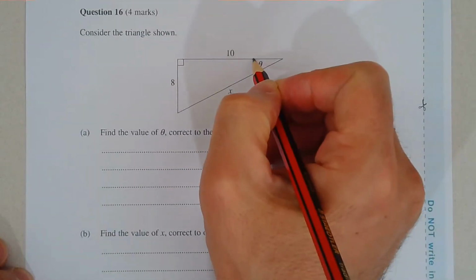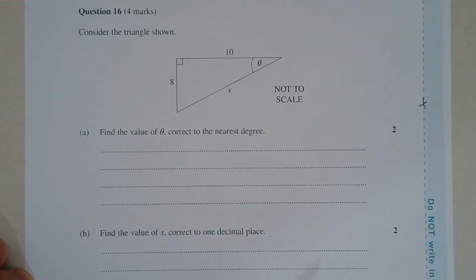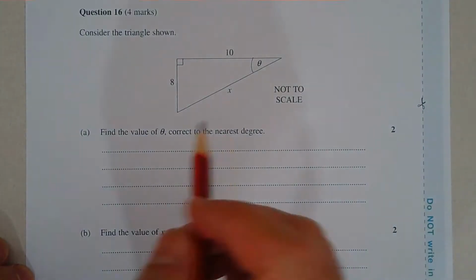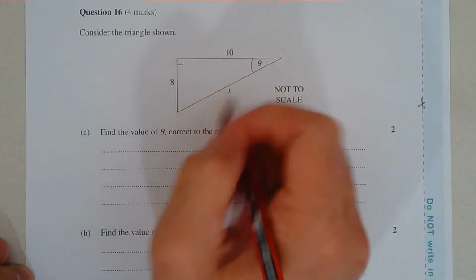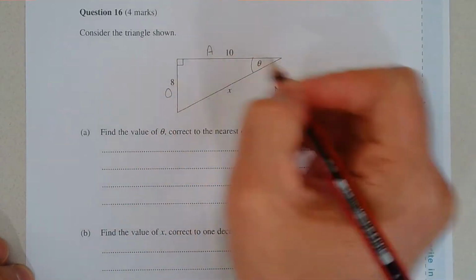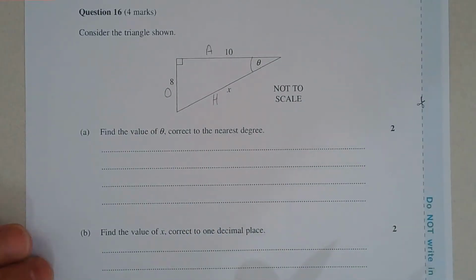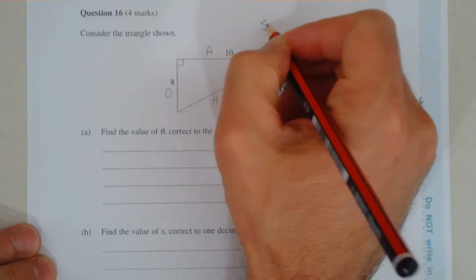What I'm going to do is mark in theta first of all, and make it a little bit clearer by drawing the arc in, just to make it apparent where it is. So I can mark in also the various sides. This is the opposite side. This would be the adjacent side since it's closest to theta. This would be the hypotenuse. So I'm also going to write SOHCAHTOA here.